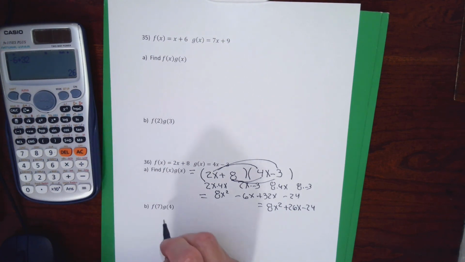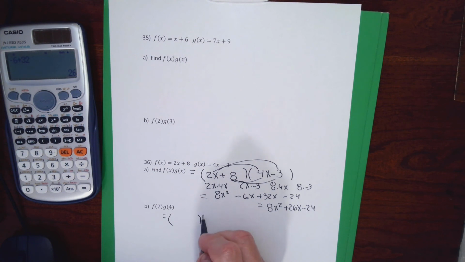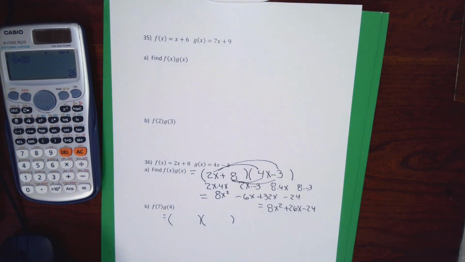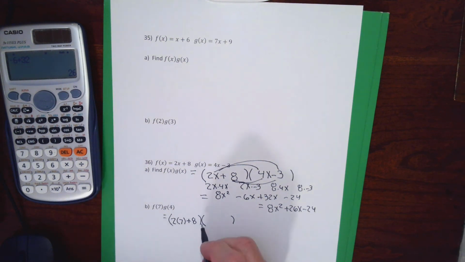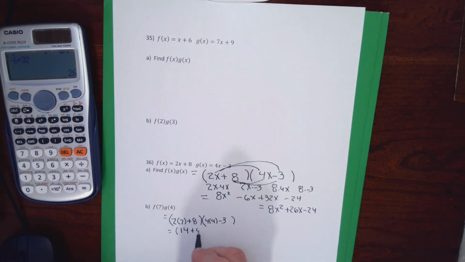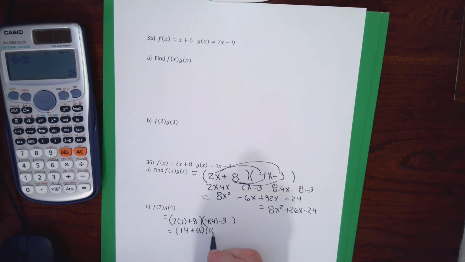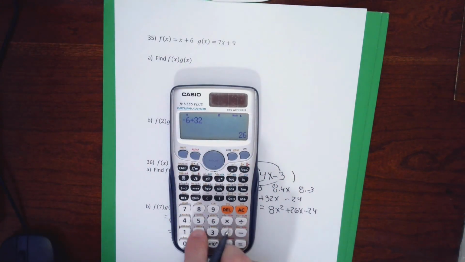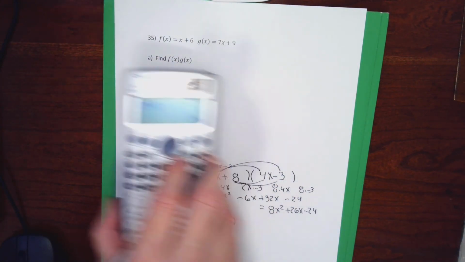Part B wants me to find f of 7, or f evaluated at 7, times g evaluated at 4. Create my two parentheses from the multiplication, and in the first parentheses, instead of putting 2x plus 8, put 2 times 7 plus 8. And the second parentheses, instead of doing 4x minus 3, do 4 times 4 minus 3. And then just do my orders of operations. My first parentheses is going to turn into 14 plus 8. My second parentheses is going to turn into 16 minus 3. That's 22 times 13. My answer to part B is going to be 286.